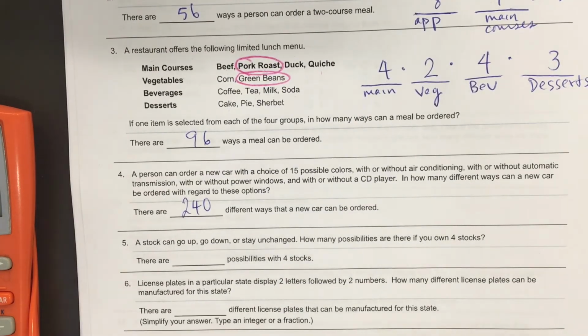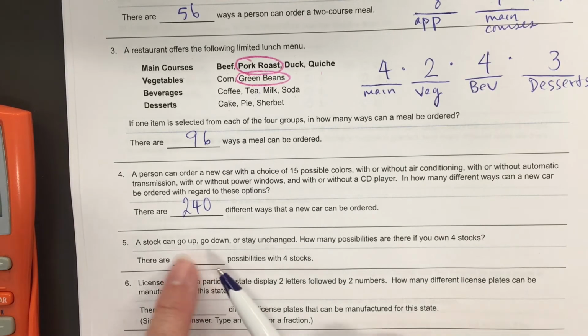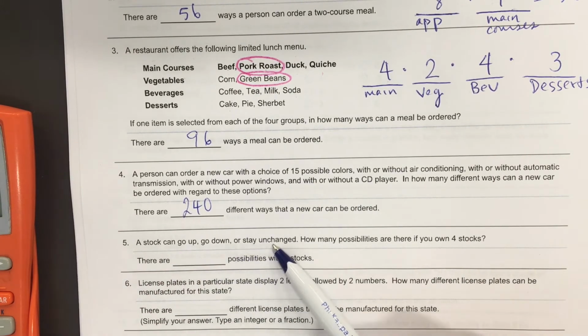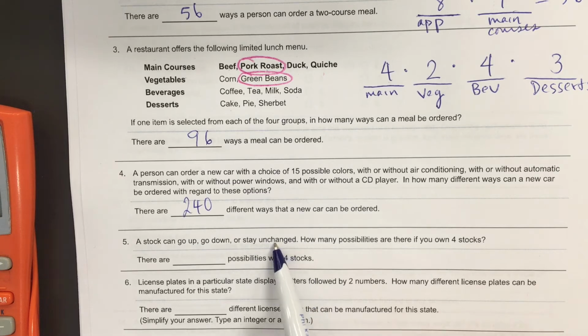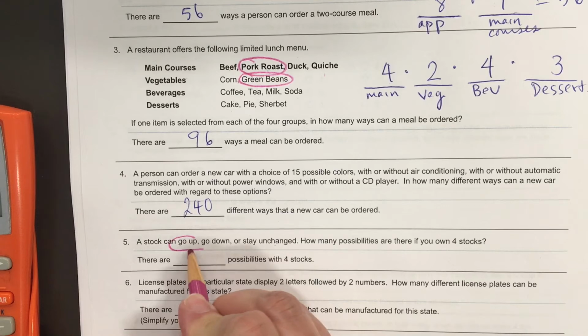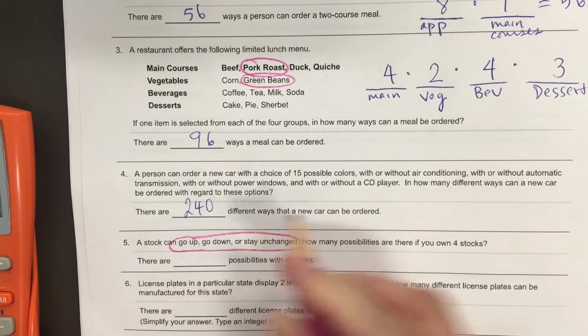Number 5. A stock can go up, down, or stay unchanged. That's 3 choices. How many possibilities are there if you own 4 stocks? So I want to mark this right here, up, down, or stay unchanged.